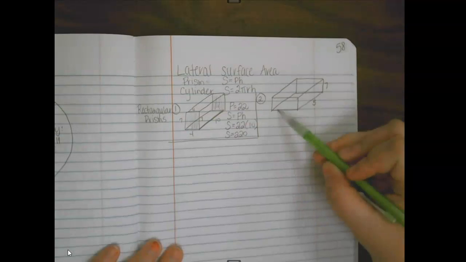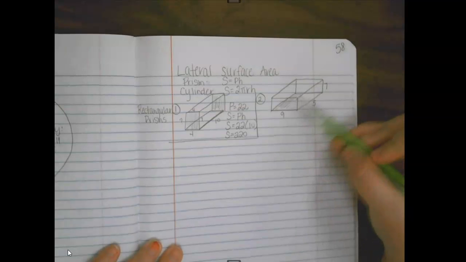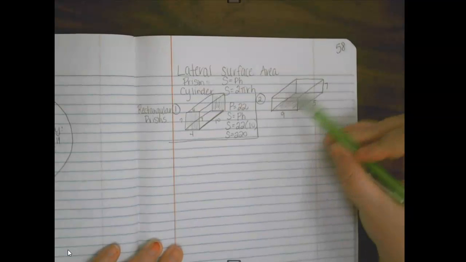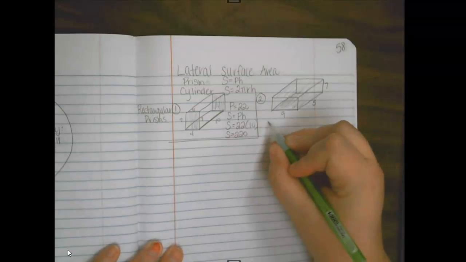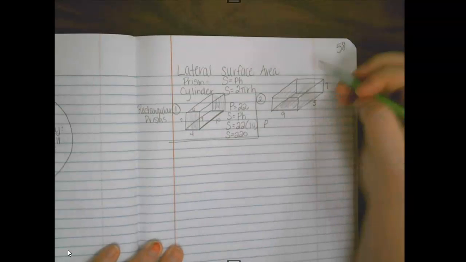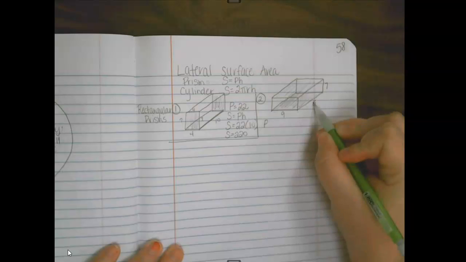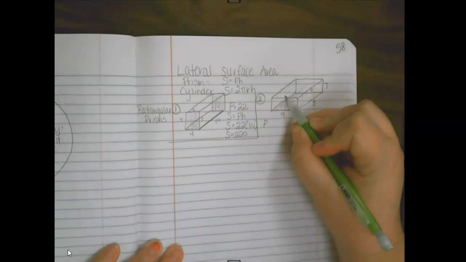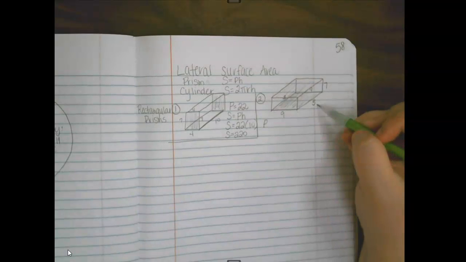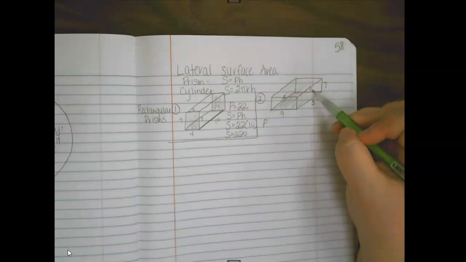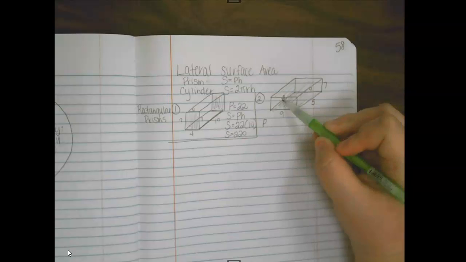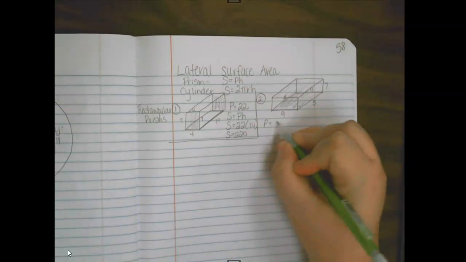So this time, let's choose our bottom as our base. So our bottom and the top. So I'm going to find my perimeter. The bottom was a 9, a 5, a 9, and a 5. So 9 plus 5 is 14, plus 9 is 23, plus 5 is 28. So our perimeter is 28.